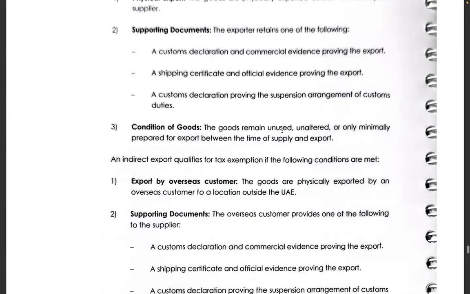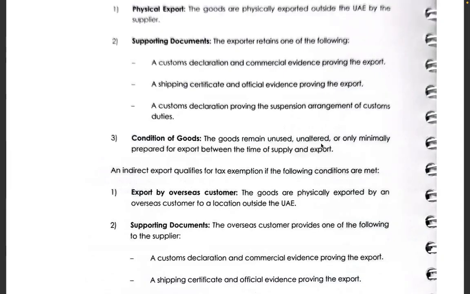Condition of goods: the goods remain unused, unaltered, or only minimally prepared for export between the time of supply and export. So the condition of the goods must not change. They should not be altered or anything.